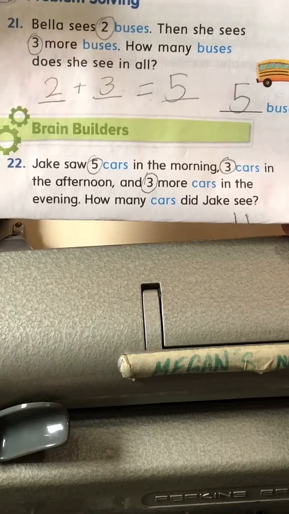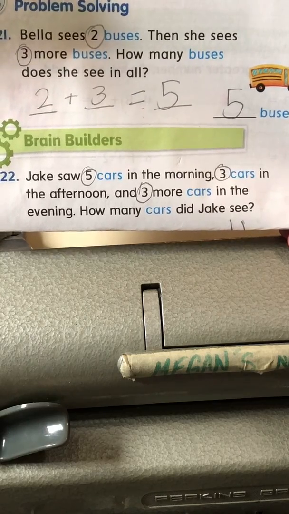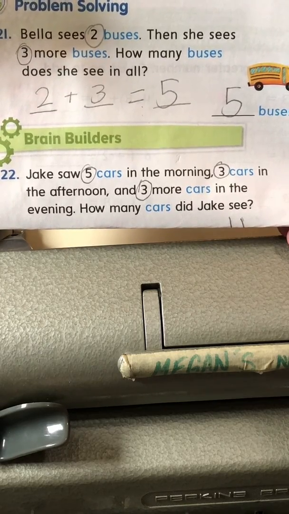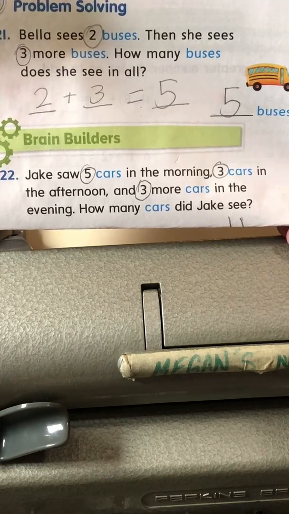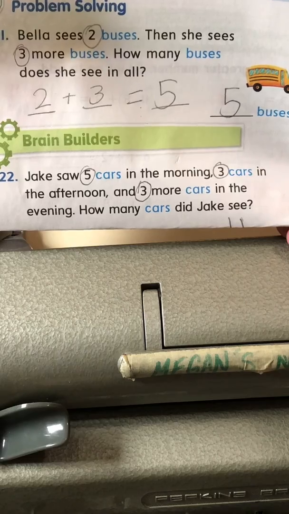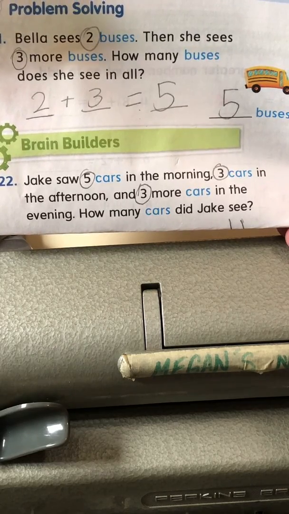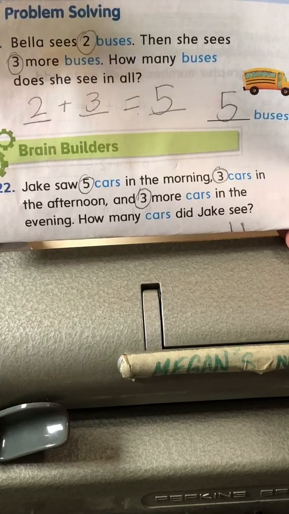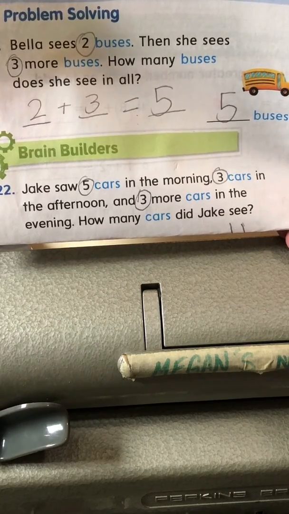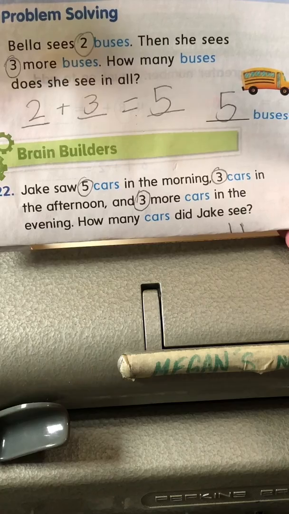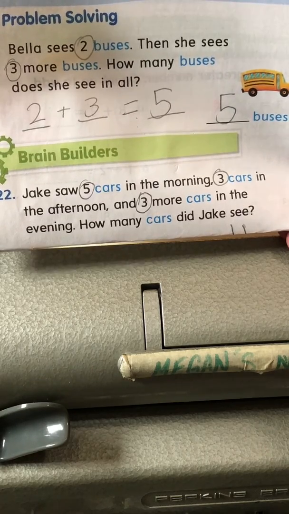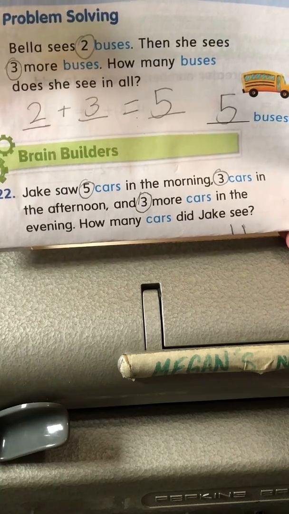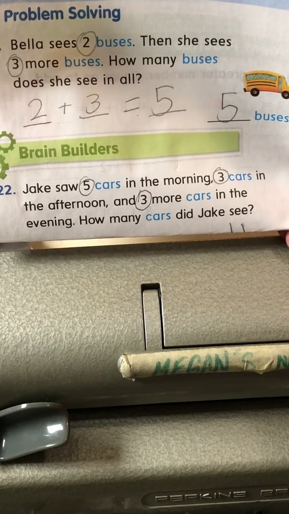Okay, so the problem we're going to work first is problem 22. Jake saw 5 cars in the morning, 3 cars in the afternoon, and 3 more cars in the evening. How many cars did Jake see? So I like to read it all the way through. If you're reading it in Braille, read it all the way through. And then, guys, this is my trick. I like to reread it and write down all the clues, okay?